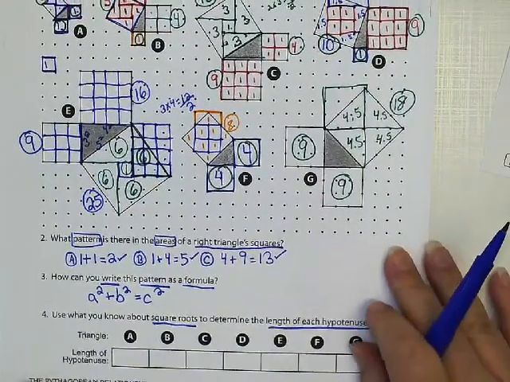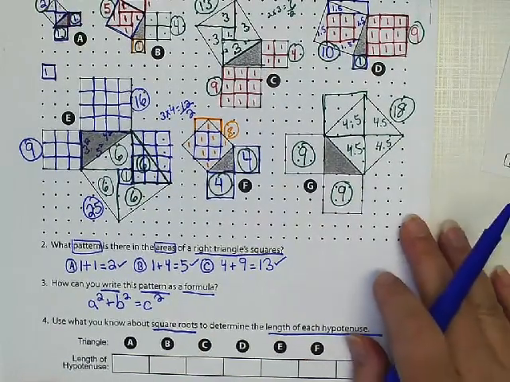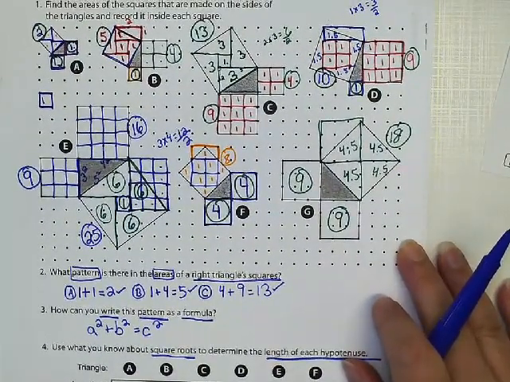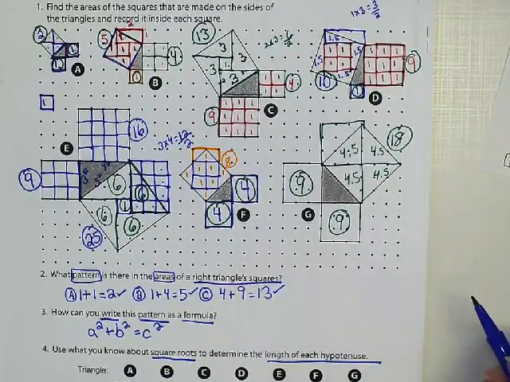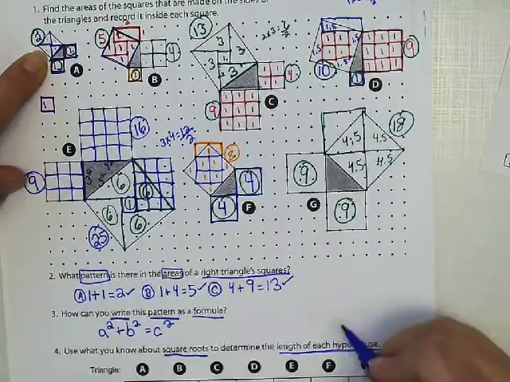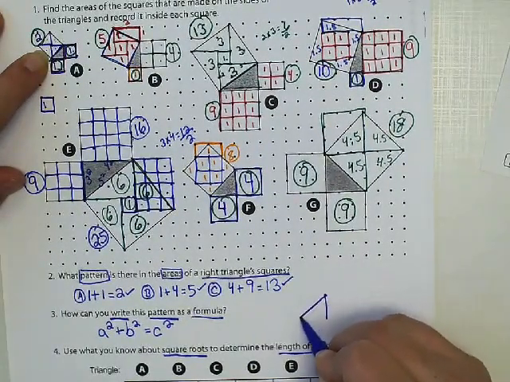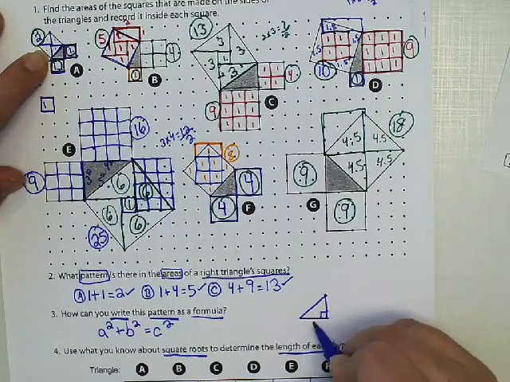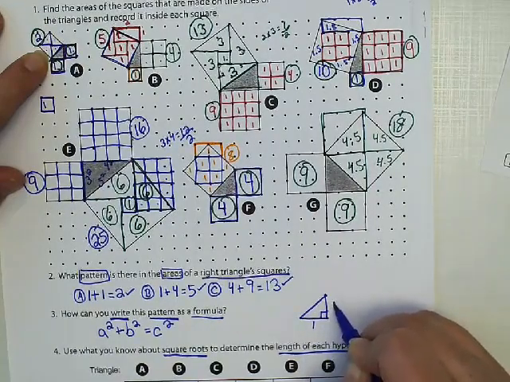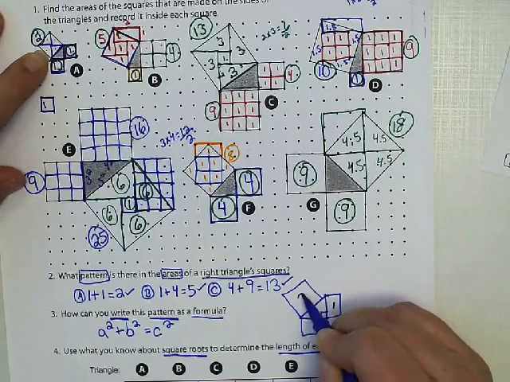So if we know the area of a triangle, then that means we can find the length. Here's my right triangle that I was given, and this length was 1, and this length was 1, this area was 1, and this area was 1, and this area was 2.